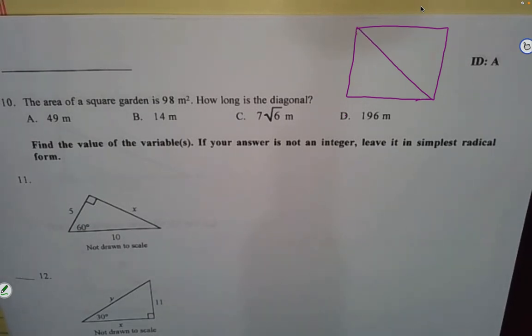So to find the sides of it, I would just square root 98. Okay, what's the square root of 98? Anybody? 9.9? Okay, square root of 98, I get like 9.9. Those are my sides. It's backwards because if I was to find the area, what would I do? 9.9 times 9.9, which would be 98. All right?